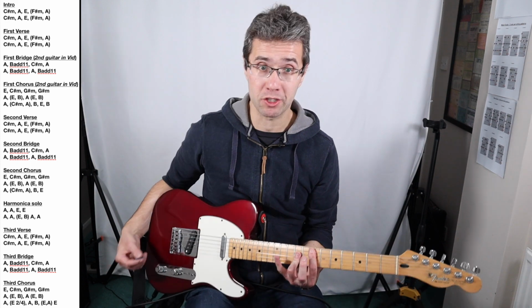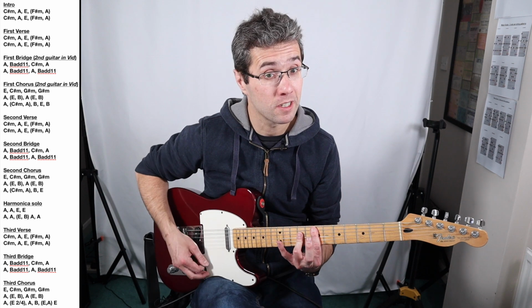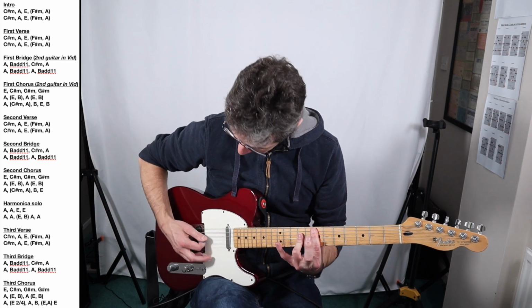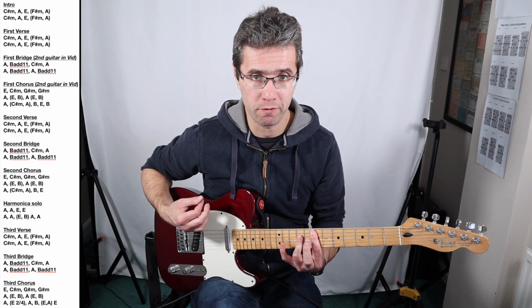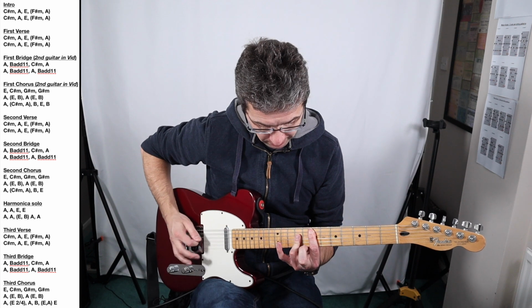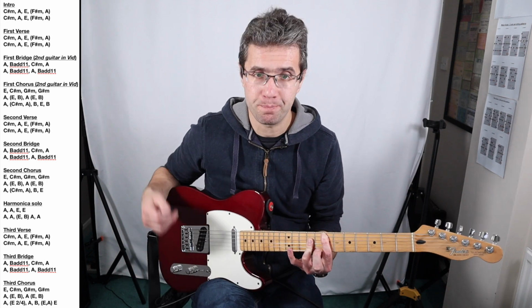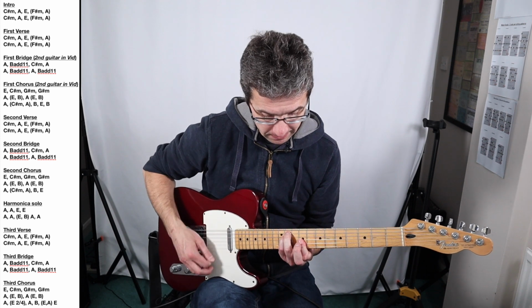Okay, so you've got E major to start with, and I'm going to get you to play this kind of arpeggiated. So that's what that squiggly line is on the tab. 1, 2 and 3, 4. That's E major A-shaped bar chord, so 7, 9, 9, 9, 7. 1, 2 and 3, 4, and then C sharp minor.